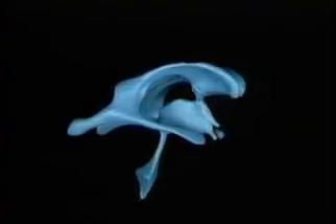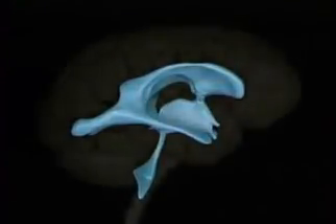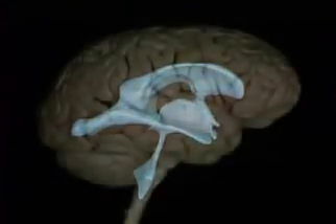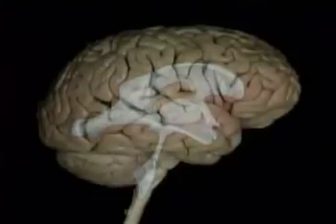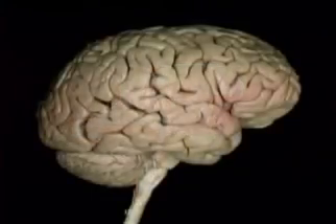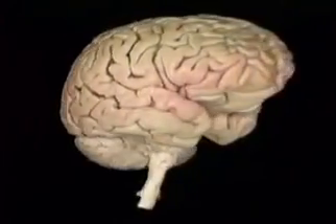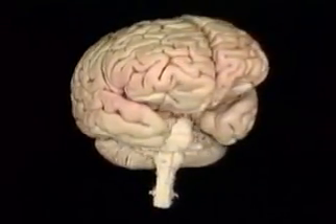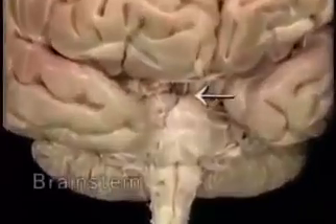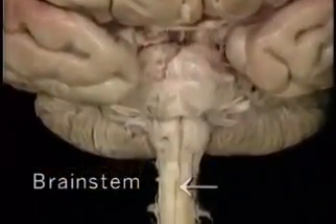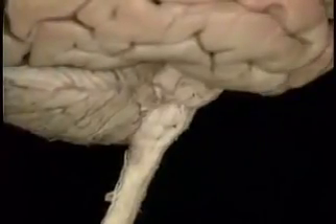It's the third ventricle because the lateral ventricles are counted as the first two. The ventricles are filled with cerebrospinal fluid. We'll see more of them as we go along. To understand the external features of the brain, we'll start with the central stalk, which is known as the brainstem. To look at it, we'll take the rest of the brain out of the picture.